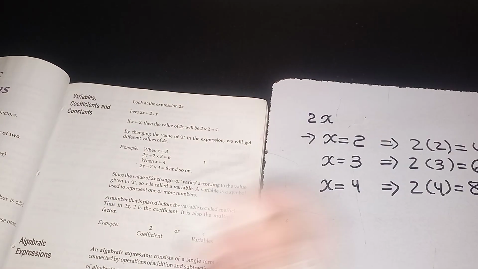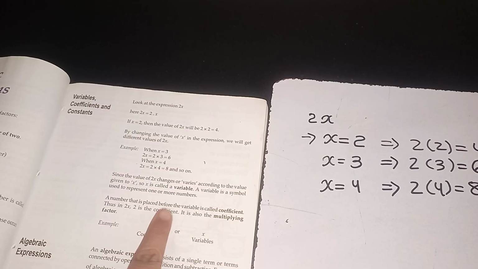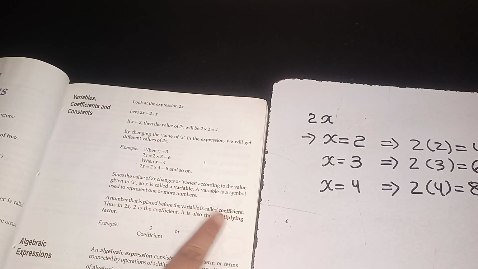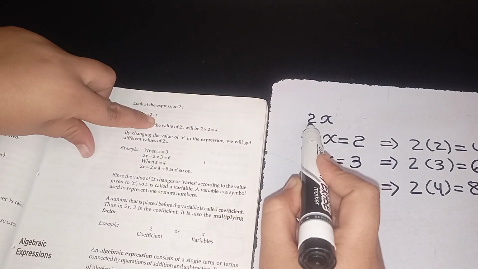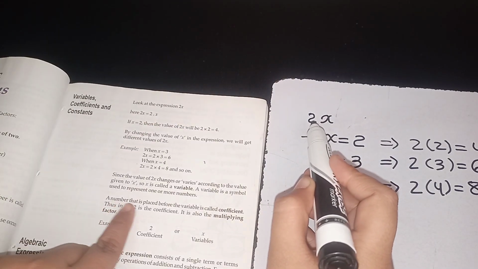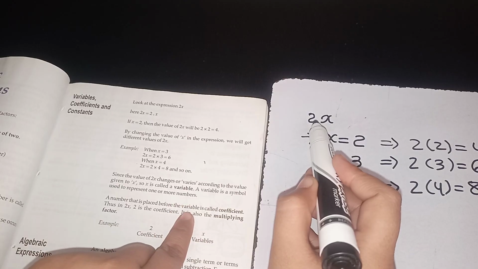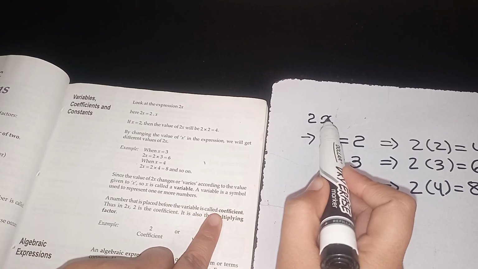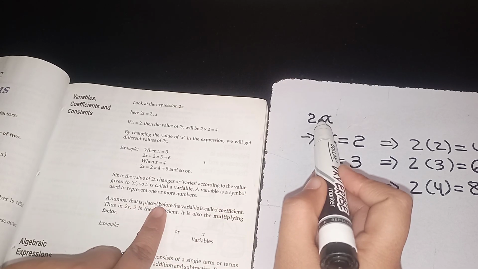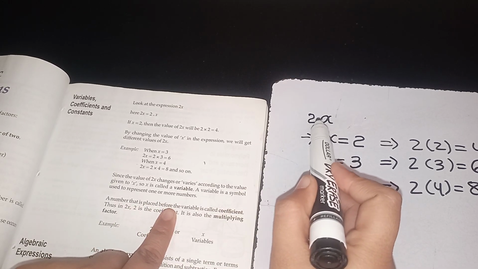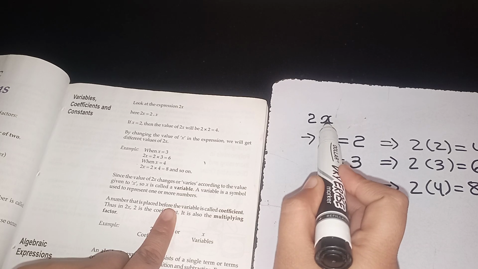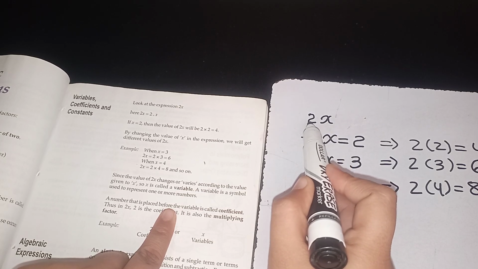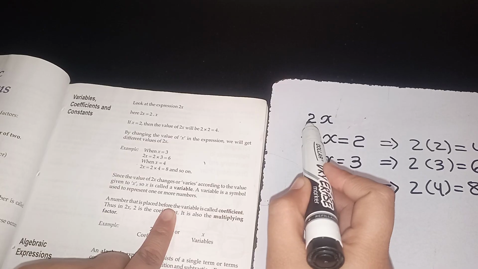A number that is placed before the variable is called a coefficient. The number before the x, a number that is placed before the variable, is called a coefficient. So here the variable is x, and the number before the x, in this example, is 2.